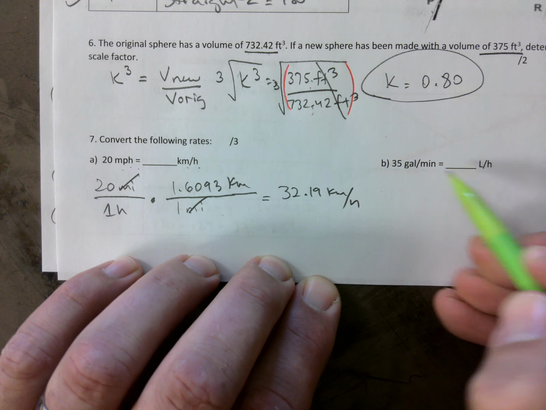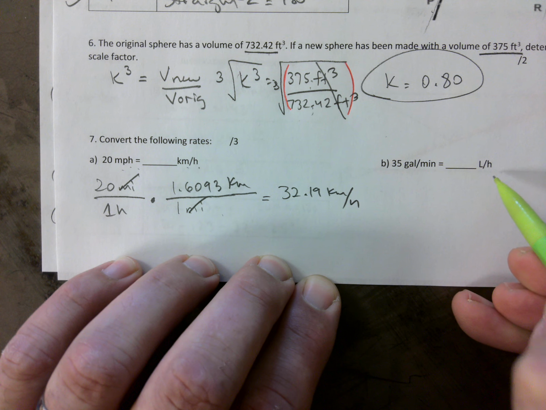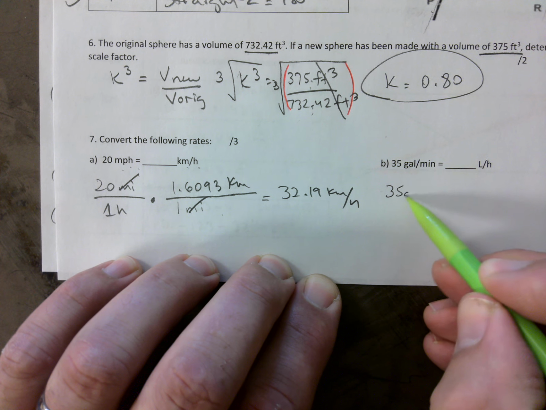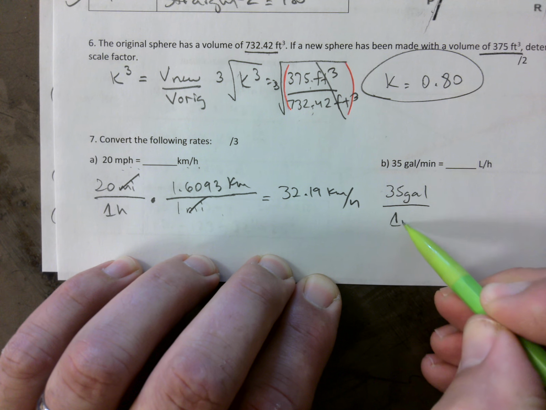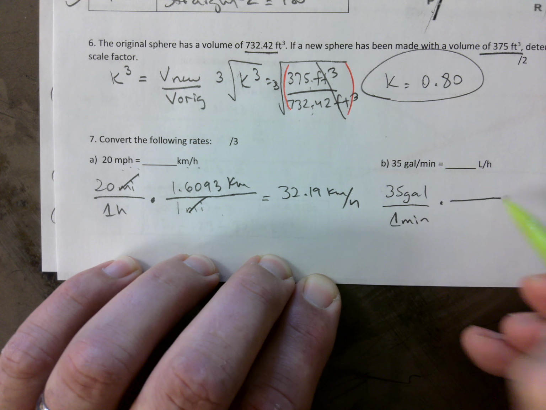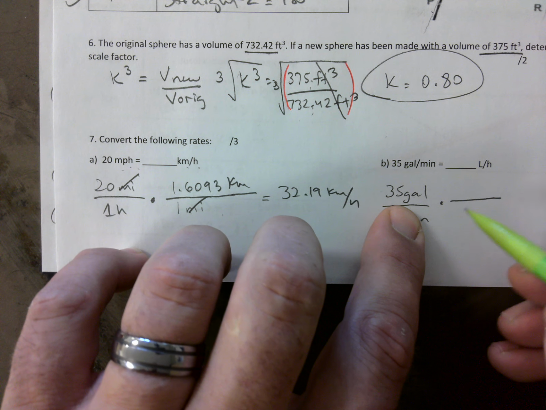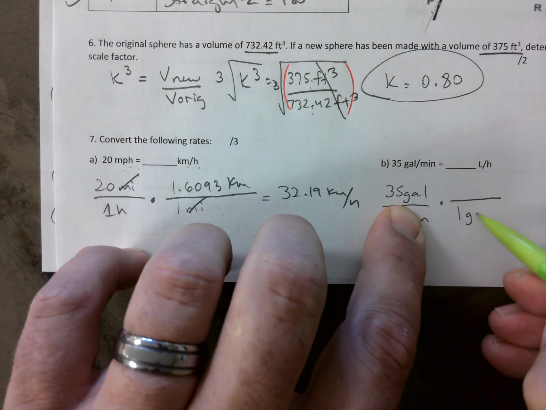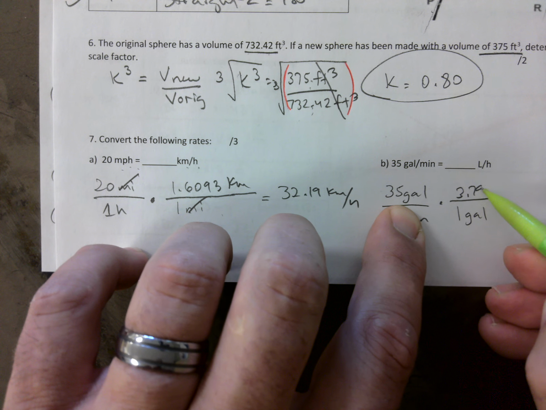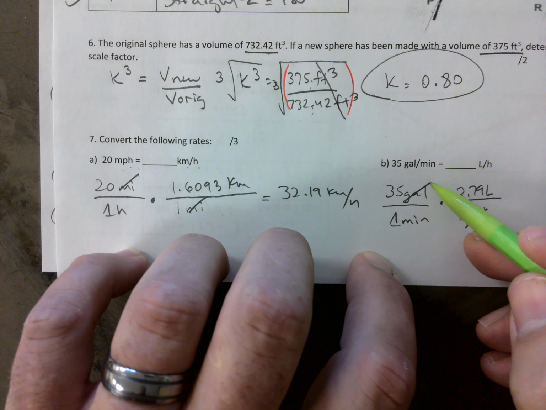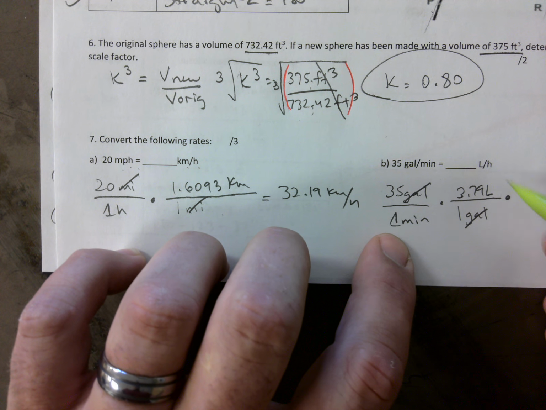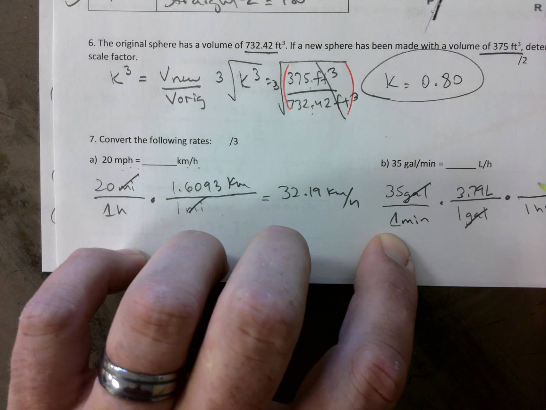35 gallons per minute to liters per hour. So a bit more work here. Let's turn that into liters first. So 1 gallon has 3.79 liters. Cancel the gallons there. And you want it to hours. So 1 hour has 60 minutes.